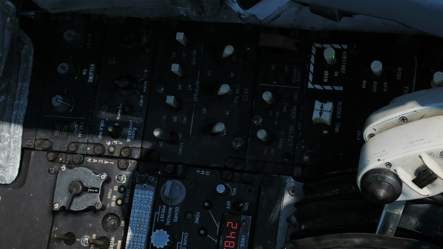Air start. It's the ignition, the airborne ignition system for the engines for engine restarts. Obviously, it's turned off normally, and it can go to on if we need to restart the engines in the air. Our rudder trim here, left and right. Let's move that back.